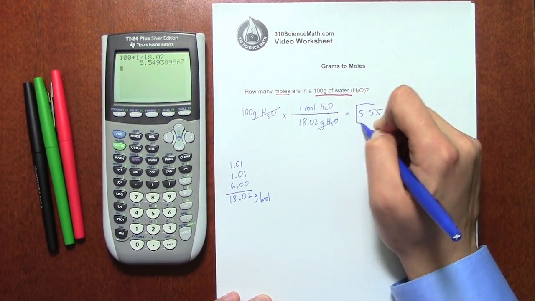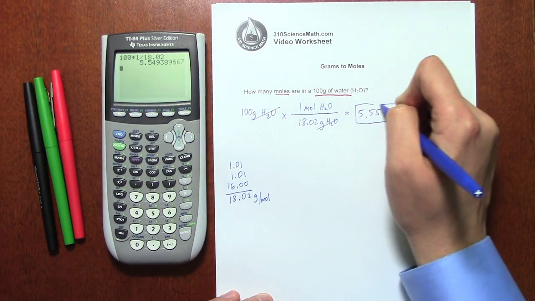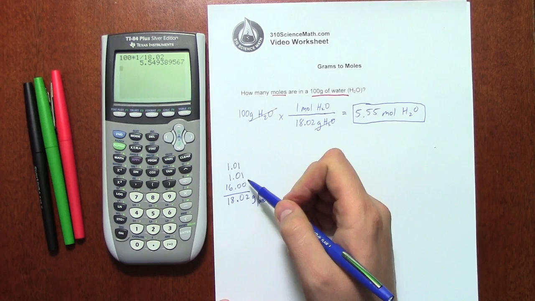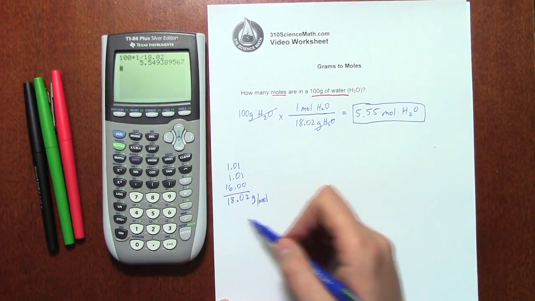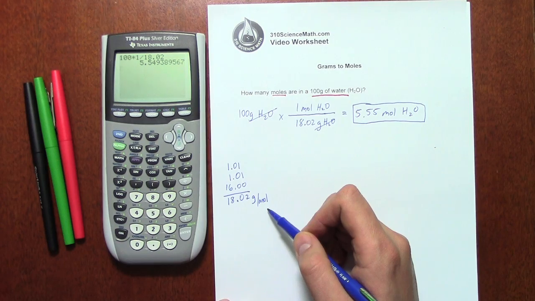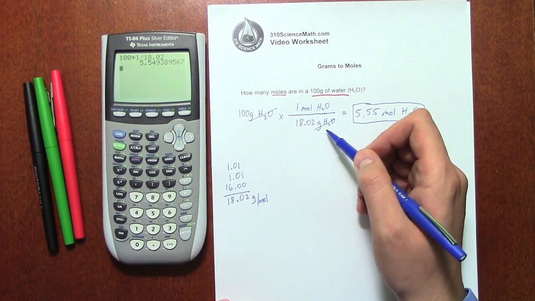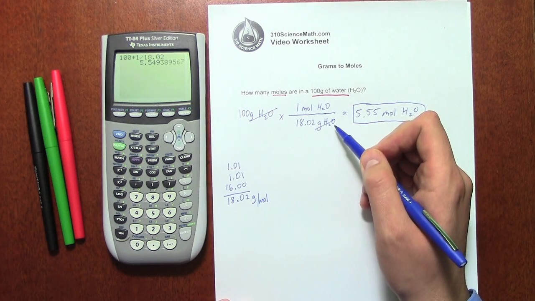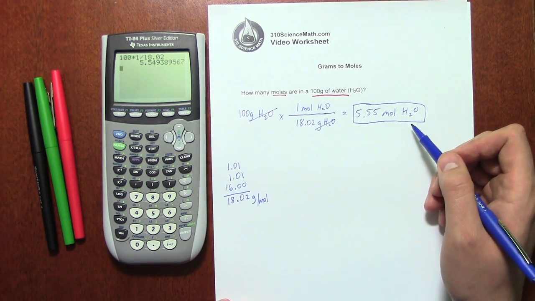So if you do the dimensional analysis style, that is all you need to do. Okay, that's your answer. You figure out the molar mass, or the gram formula weight as it's sometimes called, and then you have to set it up in a way where the grams are going to cancel. So I put my 18.02 in the bottom, okay, and then that's it.